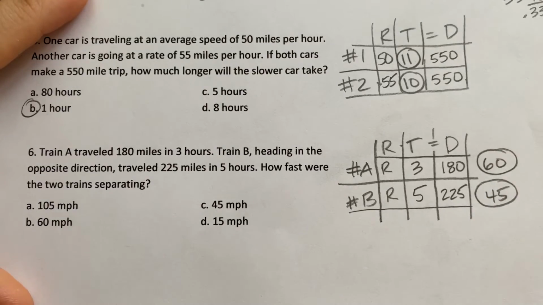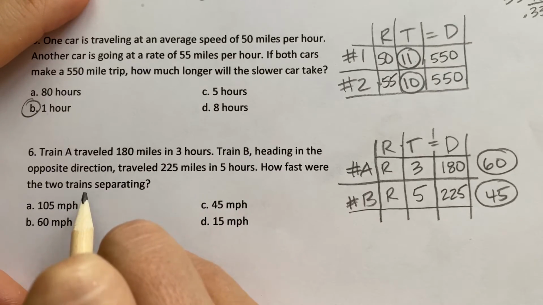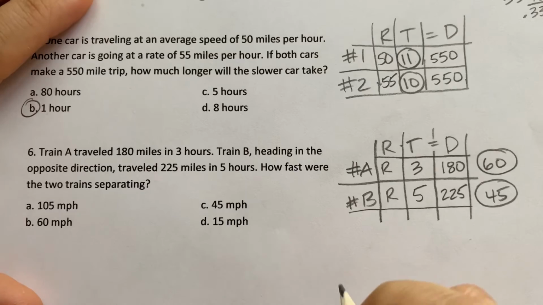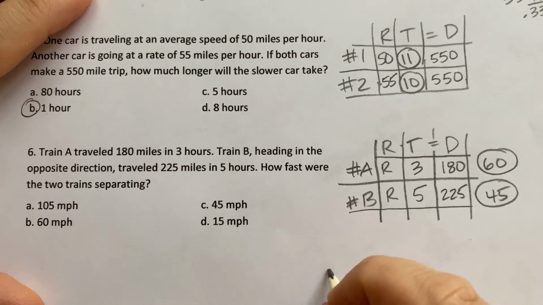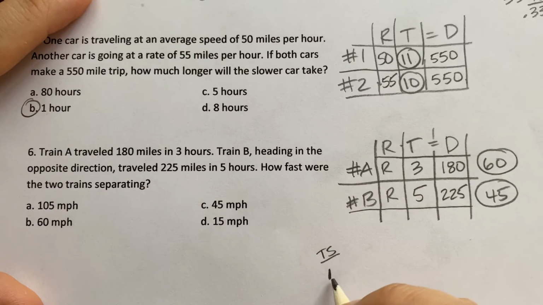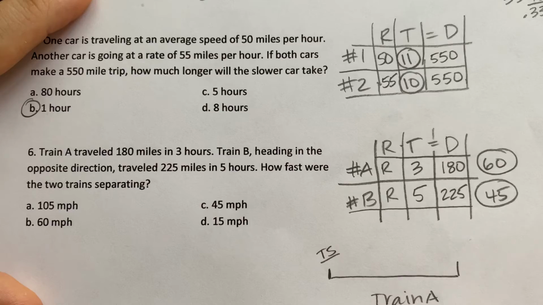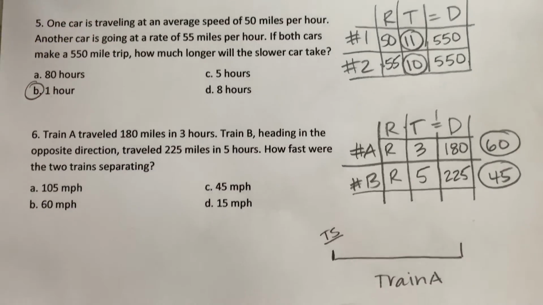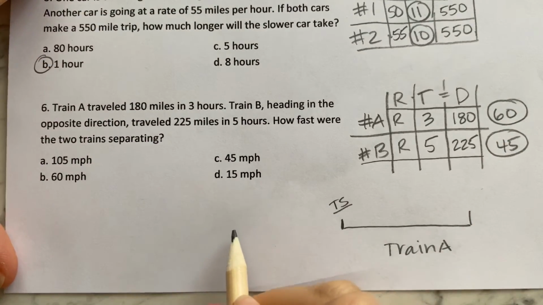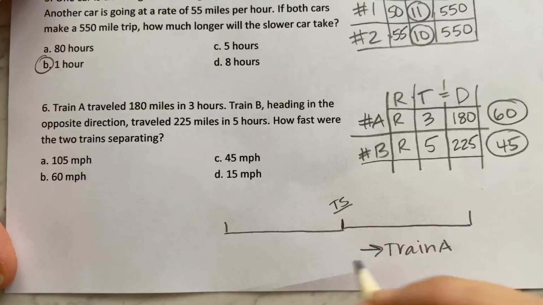Okay, now here's the tricky part. The question is, how fast were the two trains separating? Remember, they're traveling in opposite directions. So if I were to draw a picture, let's say this is the train station, and train A is going this way, and train B is going this way.